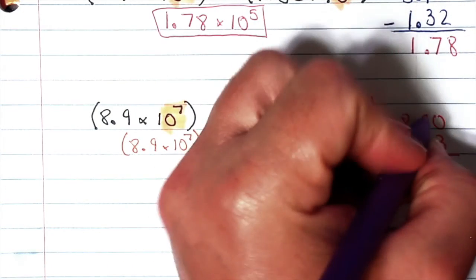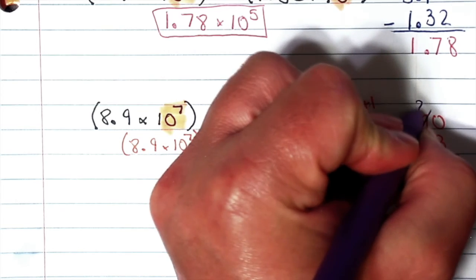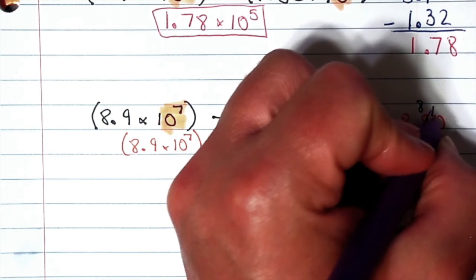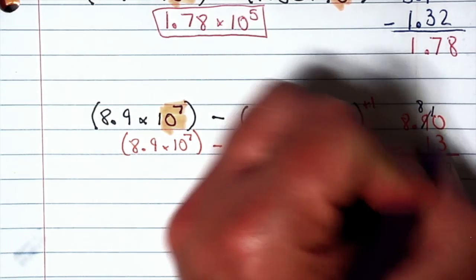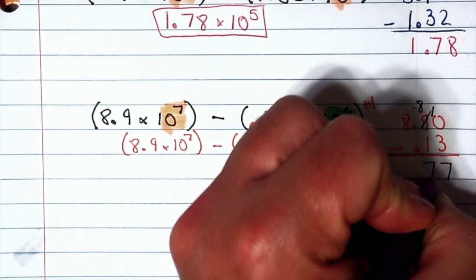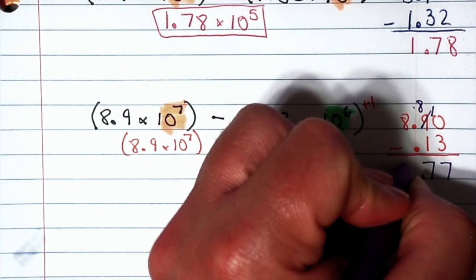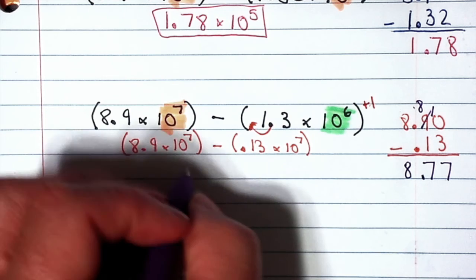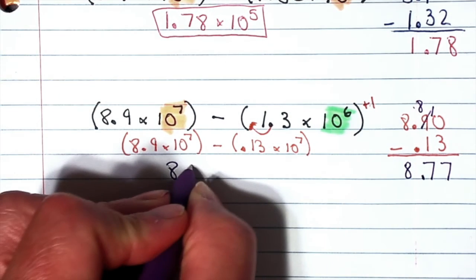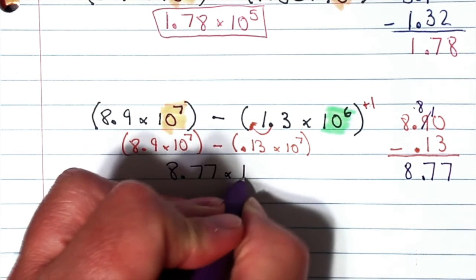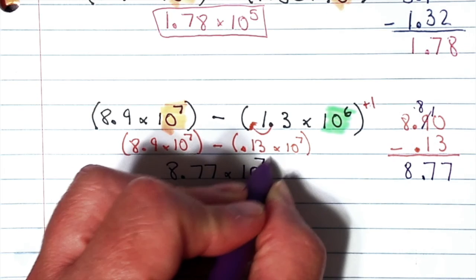So to subtract, I'm going to borrow. Let me see, 10 minus 3 is 7. 8 minus 1 is 7. I bring that, that's 8. So 8.77 times 10 to the 7th.